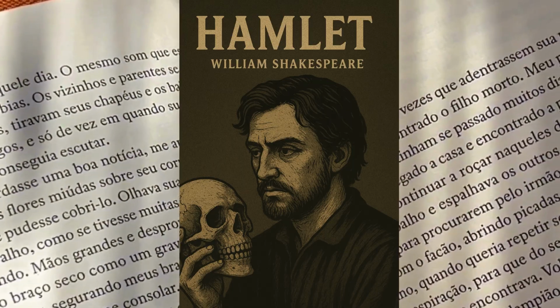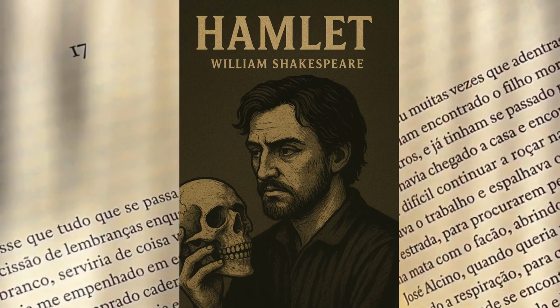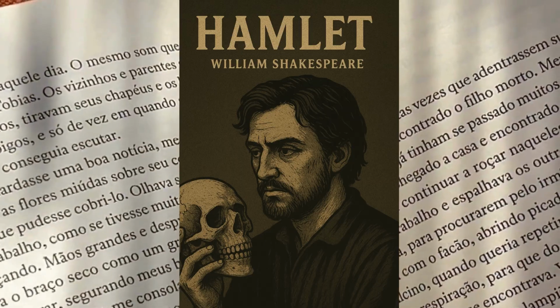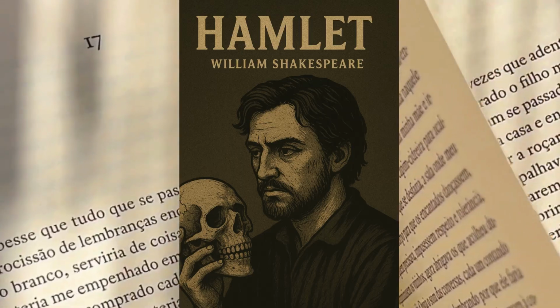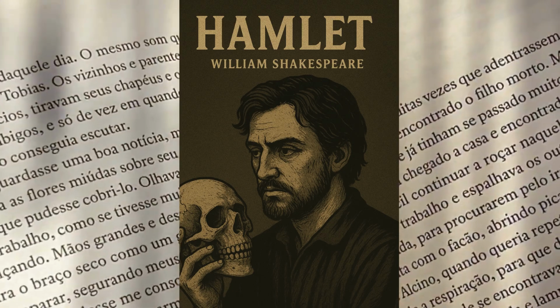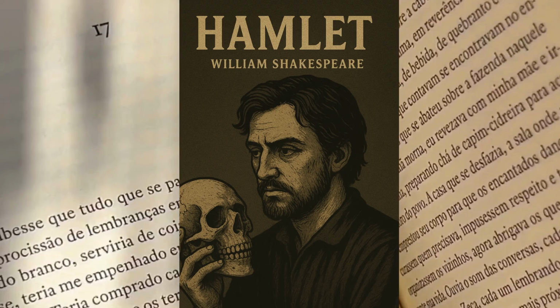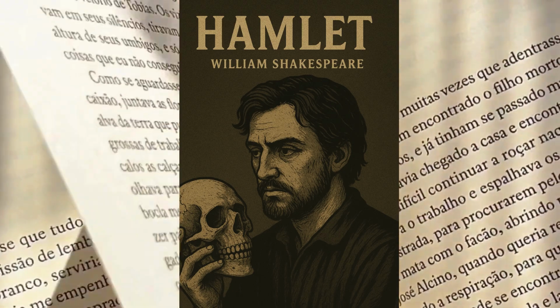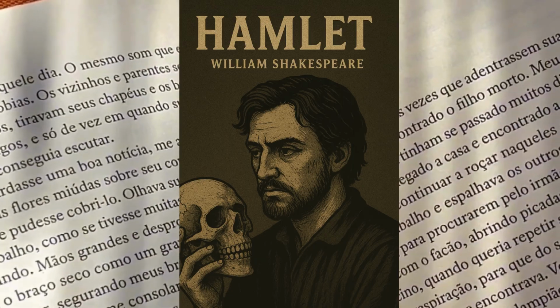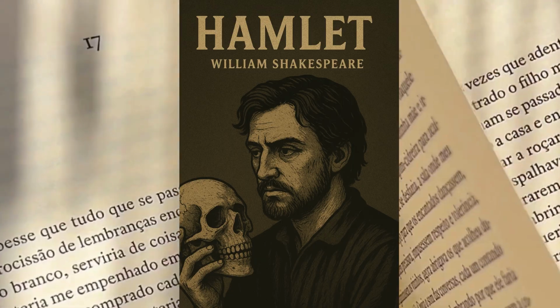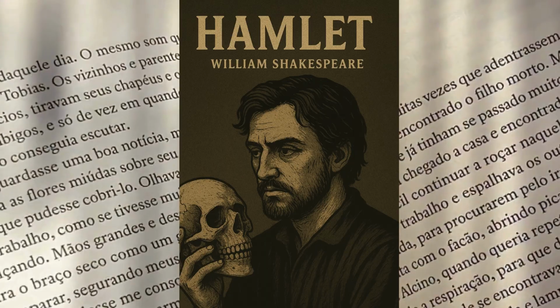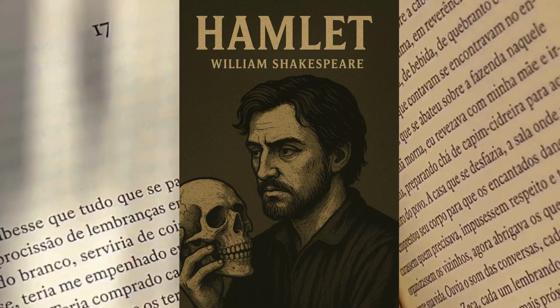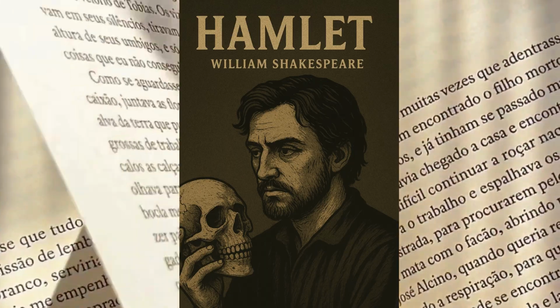To die, to sleep, no more, a consummation devoutly to be wished. But there's a catch. The big catch. What dreams may come when we've shuffled off this mortal coil? The fear of the unknown afterlife, this undiscovered country from whose bourne no traveler returns, that's what puzzles the will. It makes us rather bear those ills we have than fly to others that we know not of. So the fear of the unknown keeps us alive, even in misery.